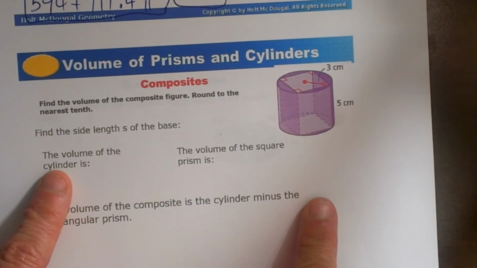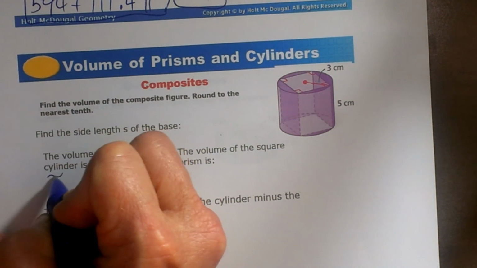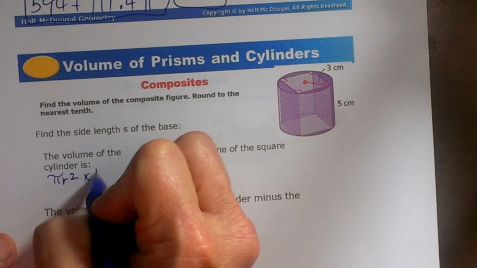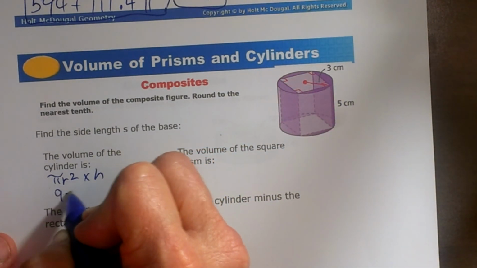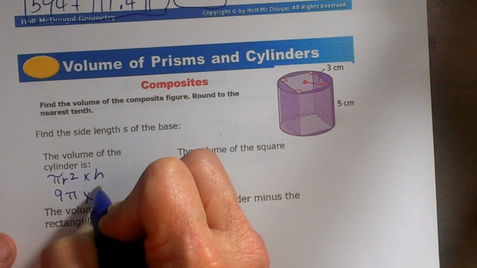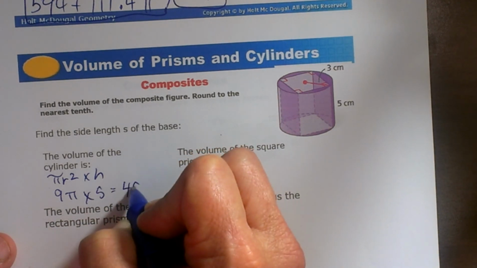So let's first find the volume of the cylinder. Volume of the cylinder is pi r squared, base area times height. So our radius is easy. It's given. It's 3. So that's going to be 9 pi times 5, or 45 pi.